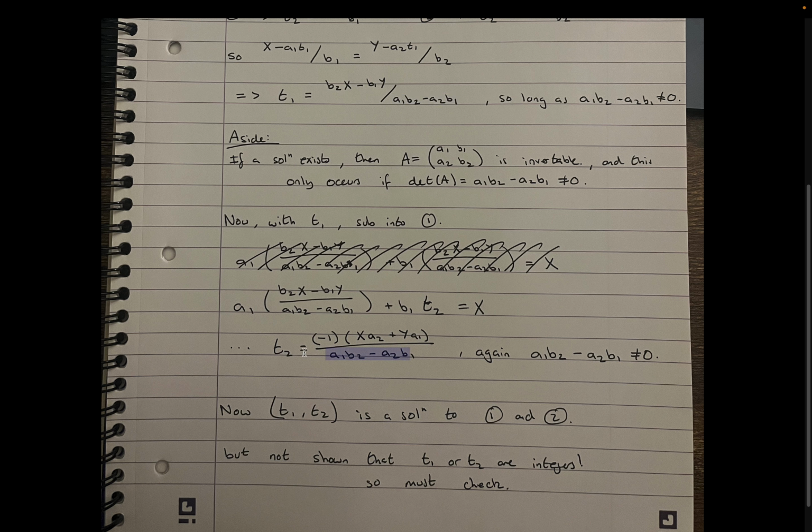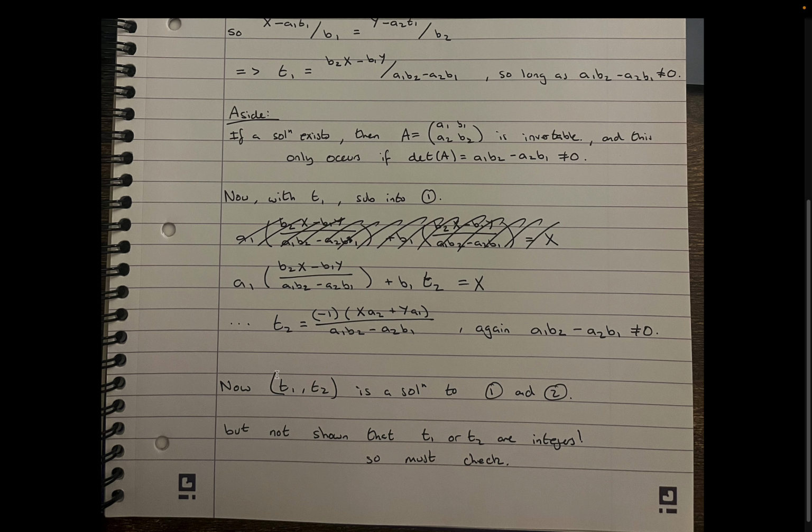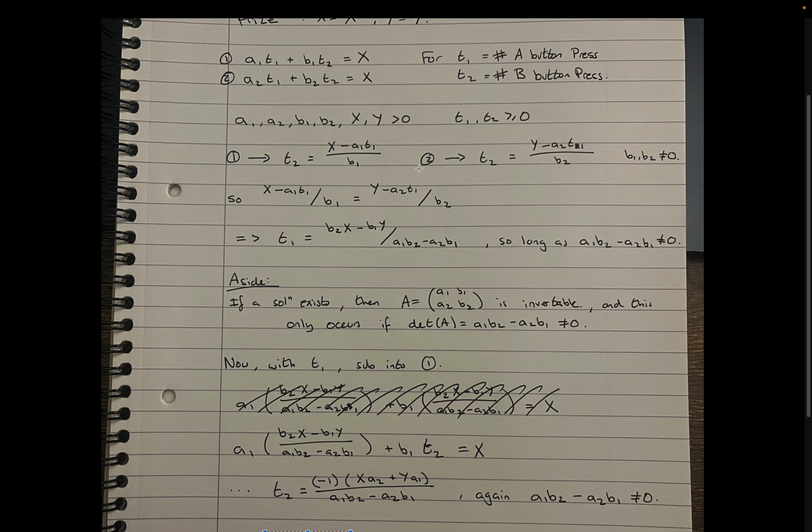and t2. And I've kept this out the front here rather than putting it in, just to make that a little bit more obvious. And so now we can say, okay, t1, t2, what we've just worked out, is a solution to this equation, to this system of equations. If we plug in t1 and t2, all the other numbers are there, and it'll give us x and y. Again, this should be y.